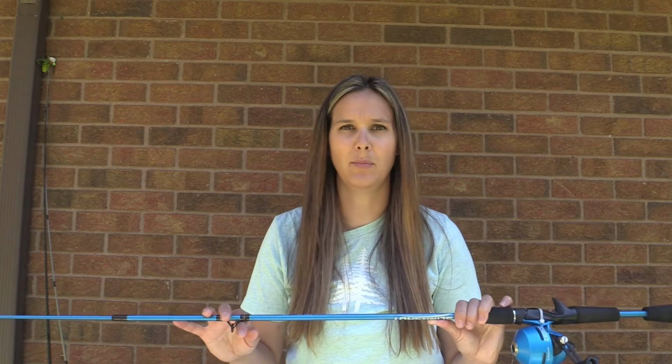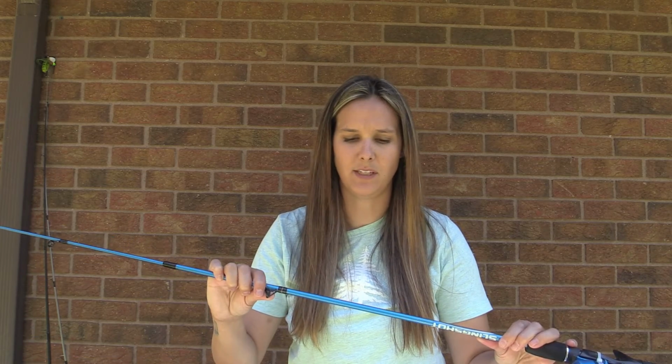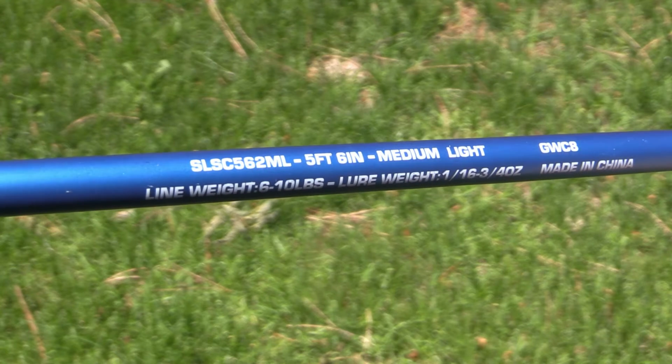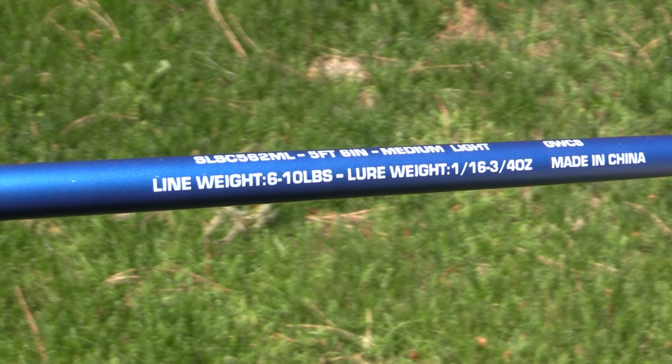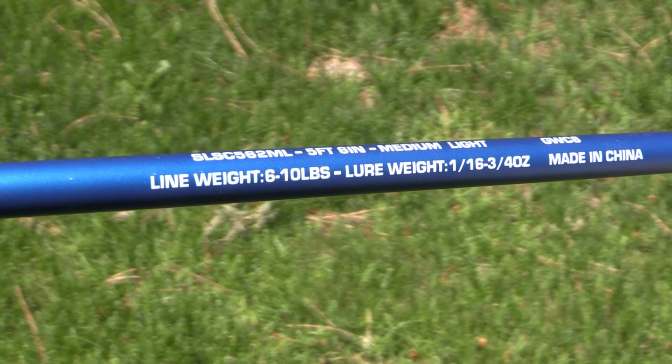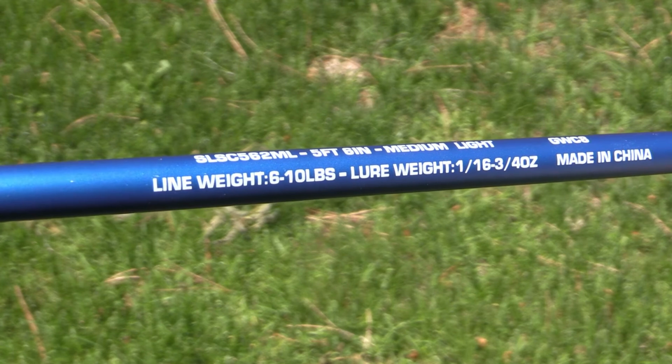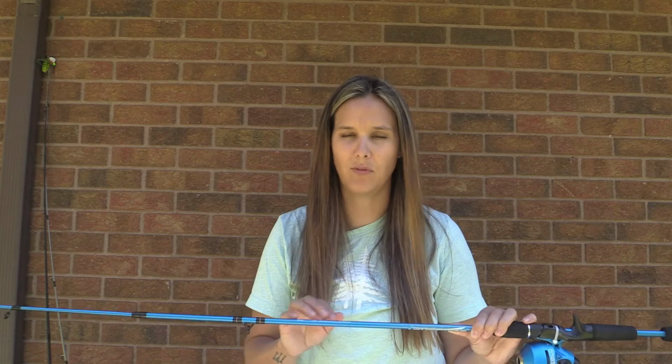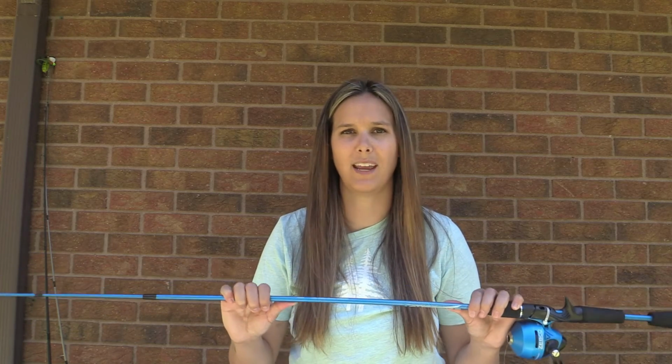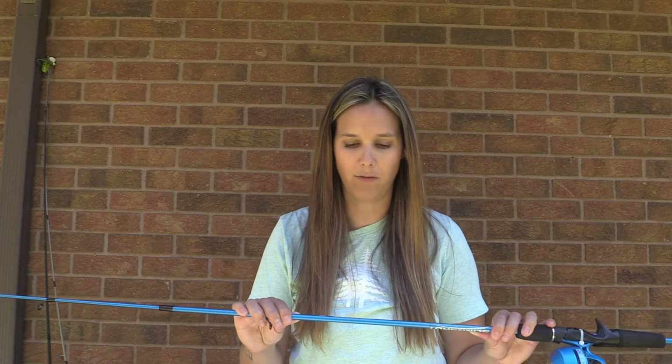So not all rods and reels are going to have the same type of information on the labeling within the blank, but consistently you will see the length of the rod, the action or the power of the rod, as well as the line weight and sometimes even a lure weight. So this one specifically says this is a 5'6" rod, medium light. So that's the power of the rod, is medium light. Line is from 6 to 10 pounds, and this also has a lure weight as well. So that type of information tells you how much really this rod can handle. This overall is a very versatile rod as well.